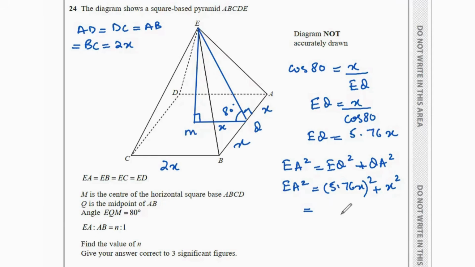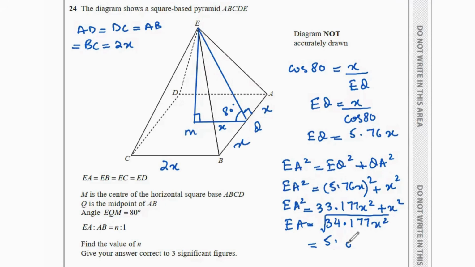That's going to be 33.177x squared plus x squared, which is 34.177x squared. So that's EA squared. We take the square root over here. So EA is going to be 5.846x.